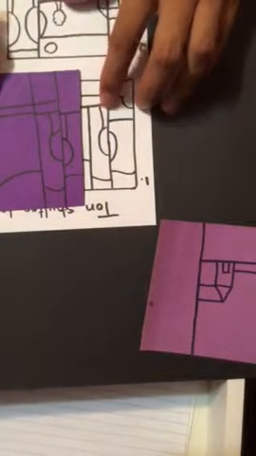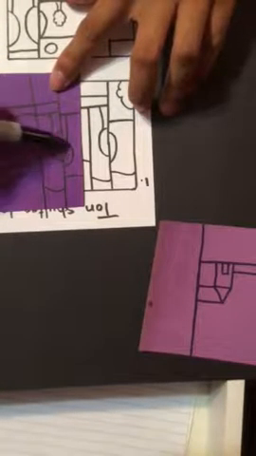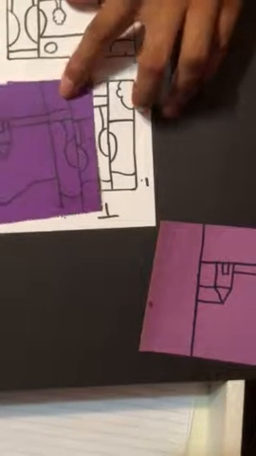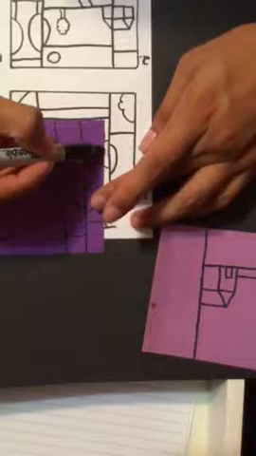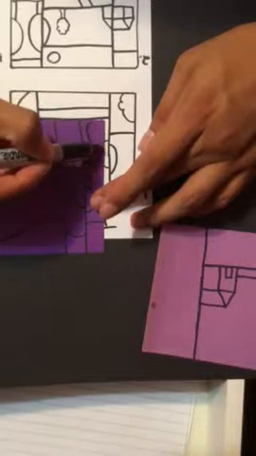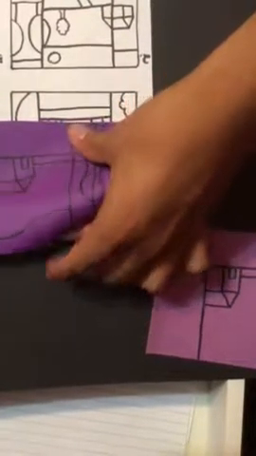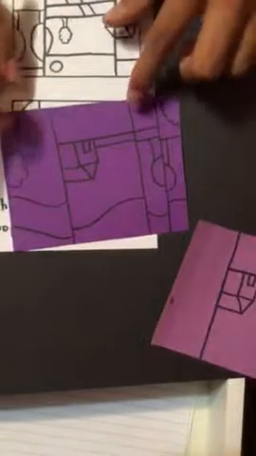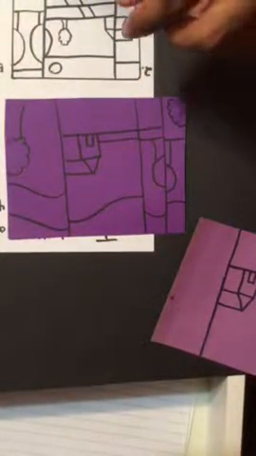Now, it doesn't necessarily look exactly like this, but notice how I shifted my lines. Maybe a bush is going to be down here somewhere. Okay?